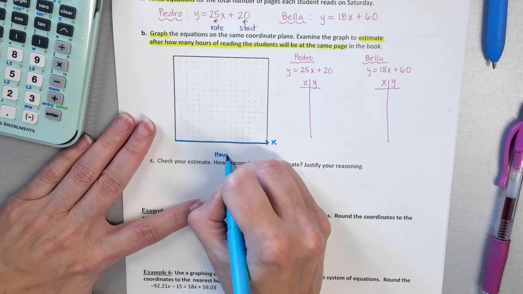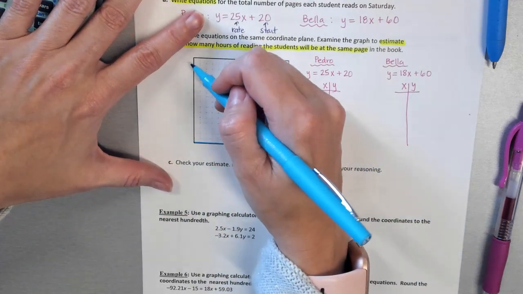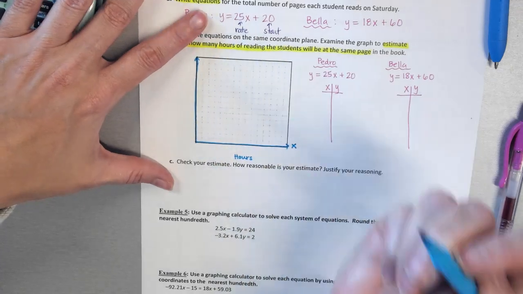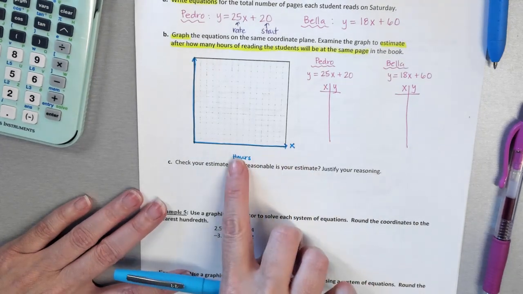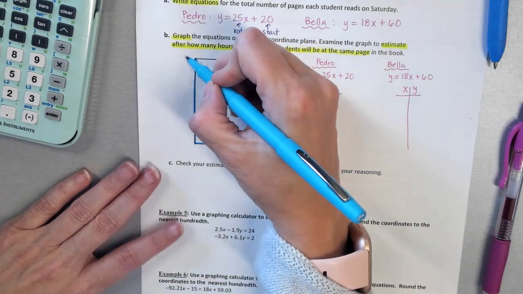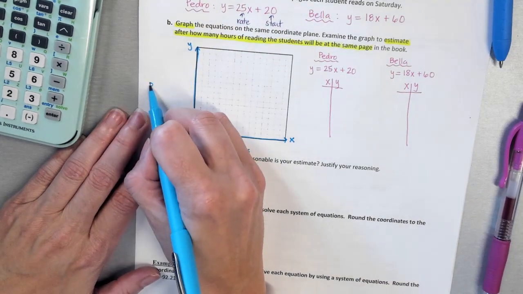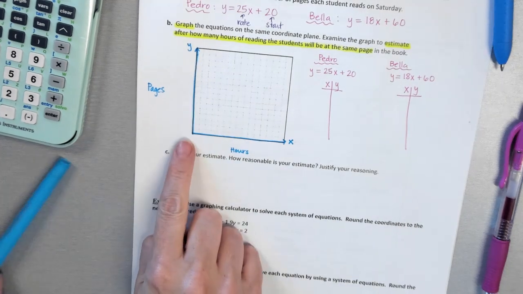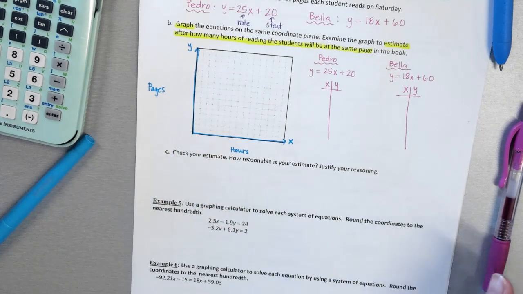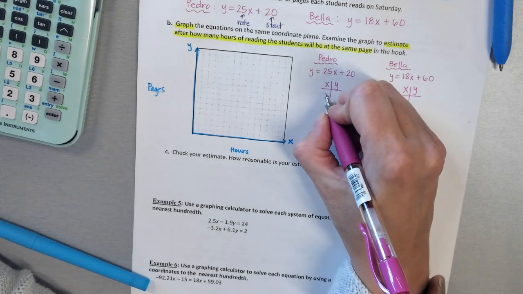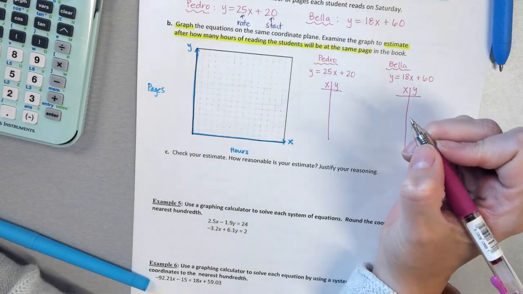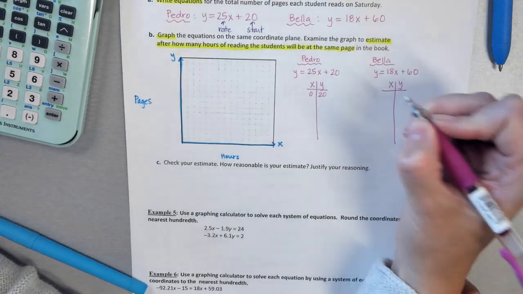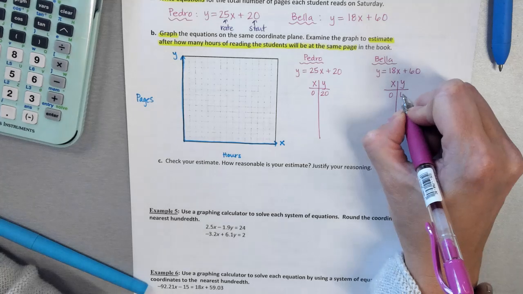Like when I'm creating my graph, if it's hours, I'm only going to have what kind of hours? Positive. So when I'm setting up my graph, I'm not going to do my units yet because I want to use my table to help me with that. But I know my x is going to represent the amount of hours, and my y is going to represent the amount of pages. So where am I going to start on the x-axis? 0. So at 0, Pedro has read 20 pages. At the start, Bella has read 60.